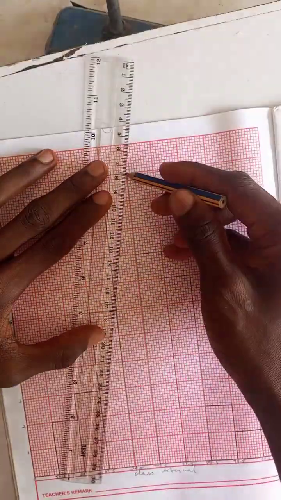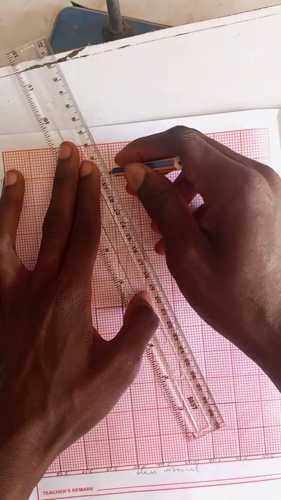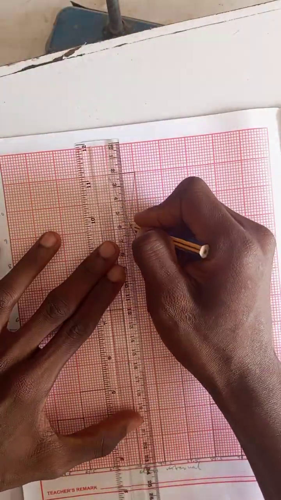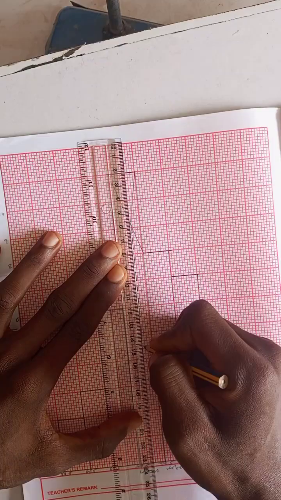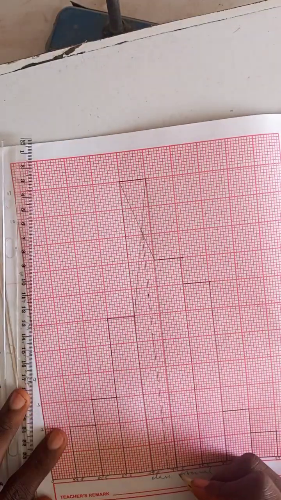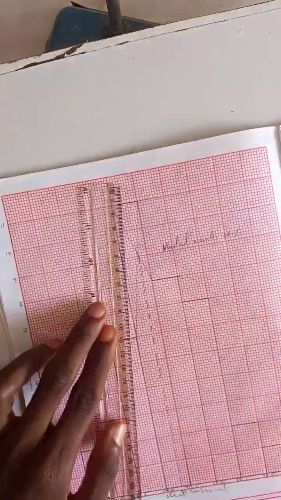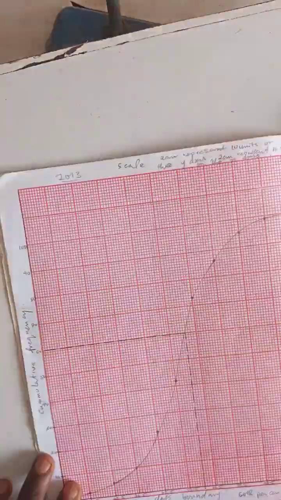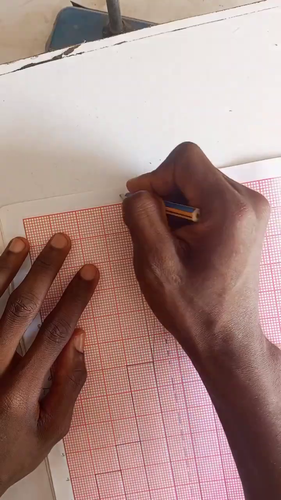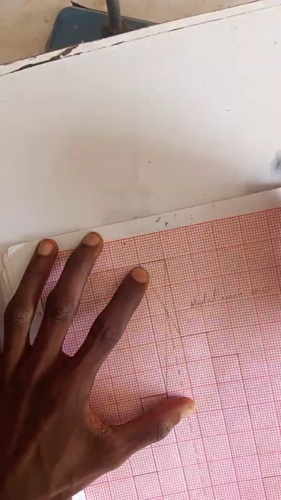Then locate the highest bar and do as I've done. Trace it to the neighboring bars, that is the bar to the left of it and the one to the right of it, and draw a line just as I've drawn diagonally. Then locate the intersection of these lines, that is the modal mark.